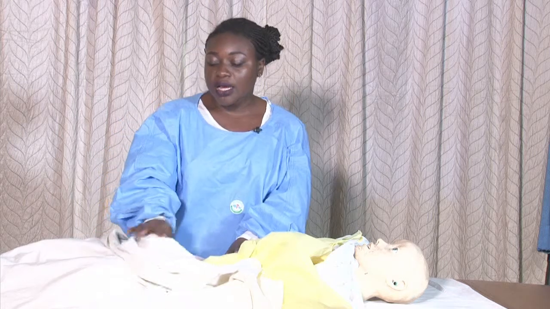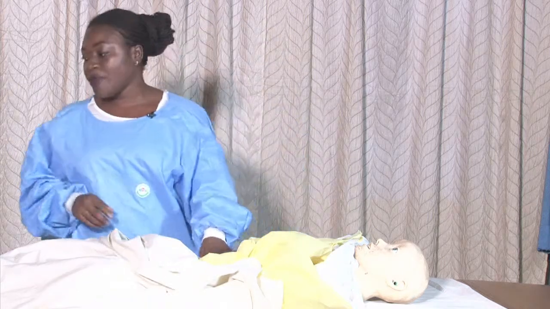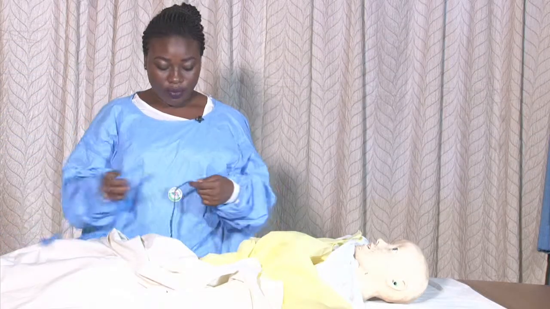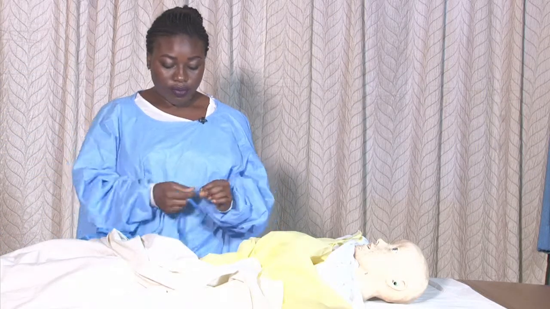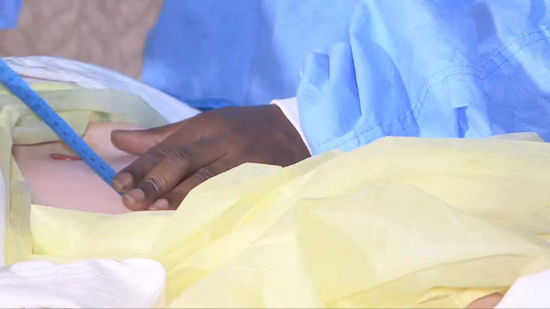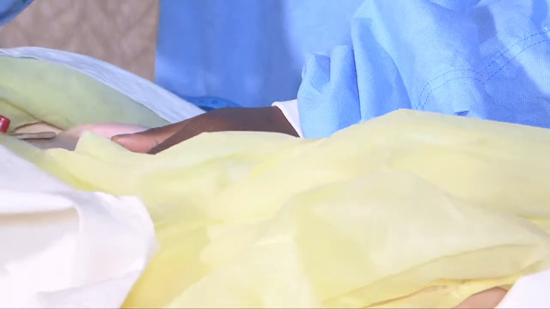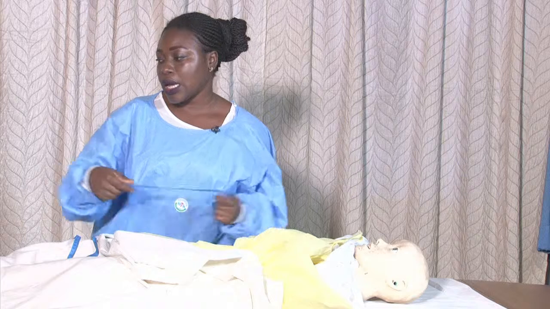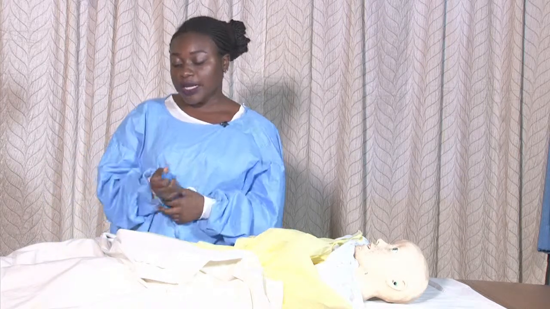Then you measure the fundal height with your tape measure. So you look for where the fundus is. Then you measure it to the symphysis pubis. Then you note the measurement and you will record it later.